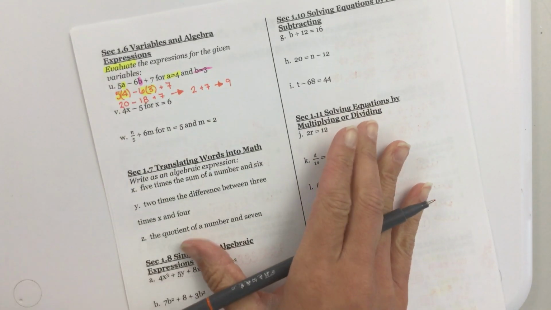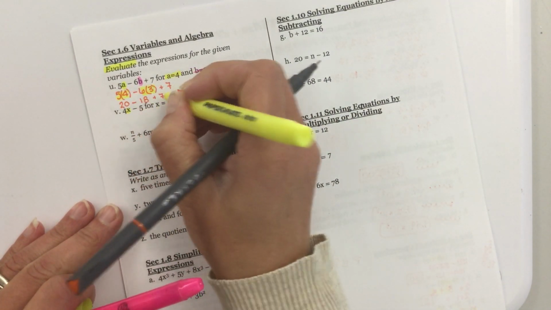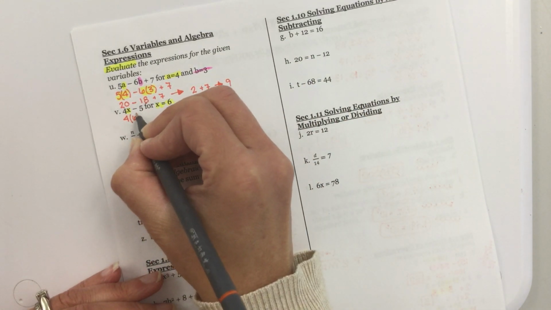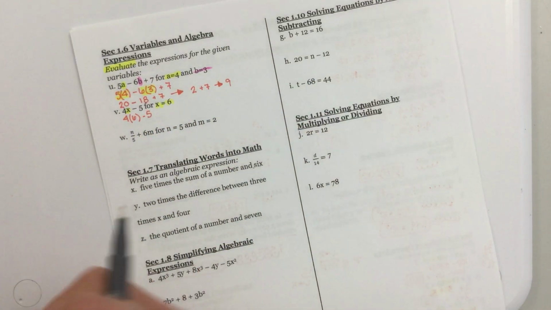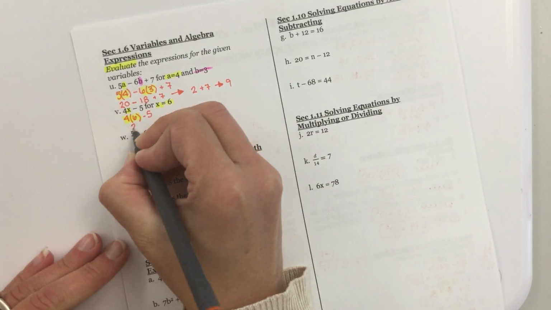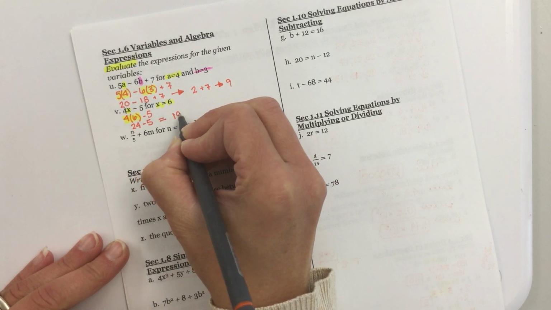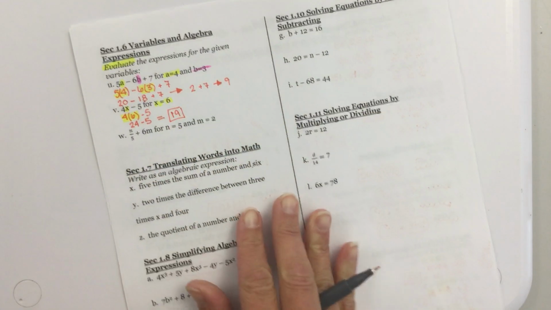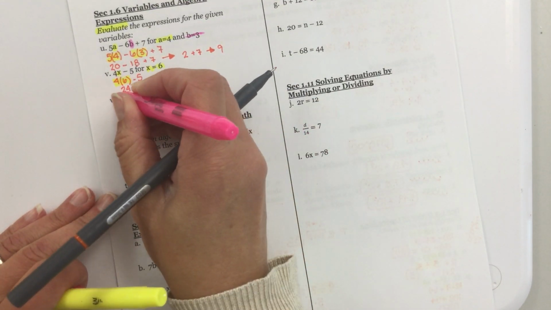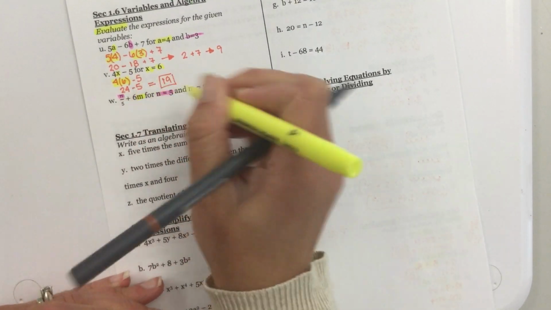Okay? The next problem, x is equal to 6. So I have 4 times 6 minus 5. Again, what am I going to do first? Multiply. So 4 times 6 is 24. 24 minus 5. 19. Good job. Okay. Again, we have n equals 5 and m equals 2.